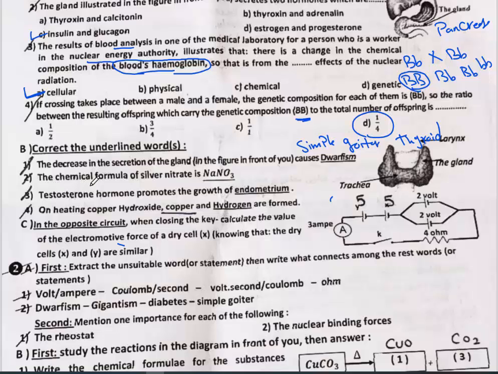Number 2. The chemical formula of silver nitrate, without looking here: silver has symbol Ag, nitrate has symbol NO3. Number 3. Testosterone hormone promotes the growth of endometrium, that is wrong; it promotes male sexual characters, or secondary sexual characters. Number 4. On heating copper hydroxide. Both of them are mistakes.